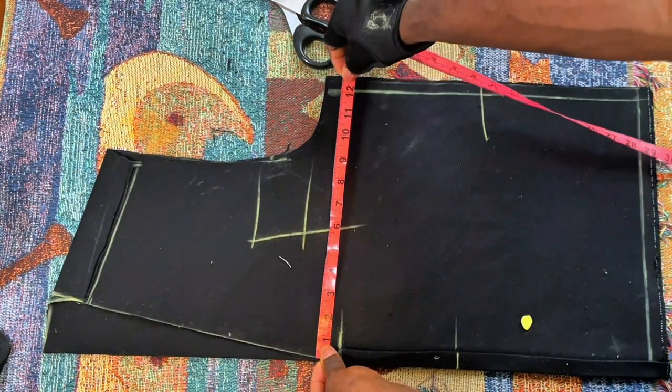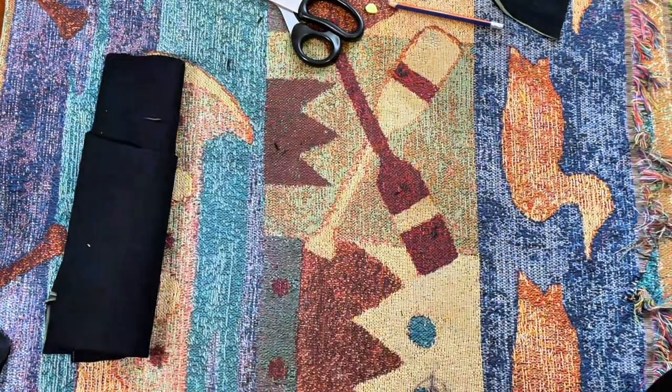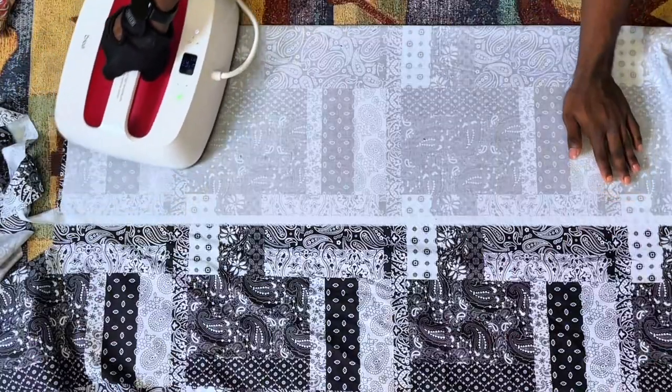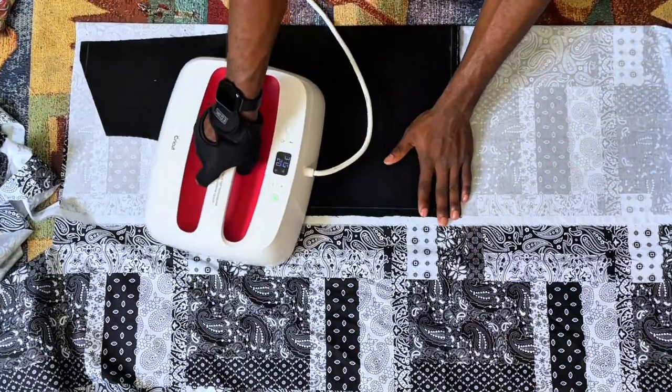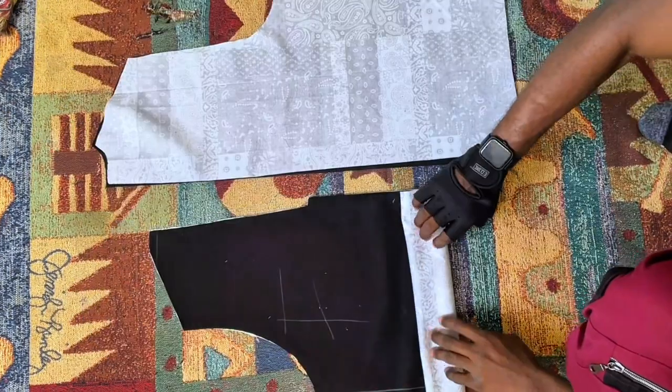If you're unsure of your measurement, feel free to check the chest measurement and the length measurement. We are finally done with the cutting. Now you're going to use the main material we just finished cutting to trace out the lining. Make sure you iron your lining before tracing to remove any excess. I'm finally done tracing the back and the front.